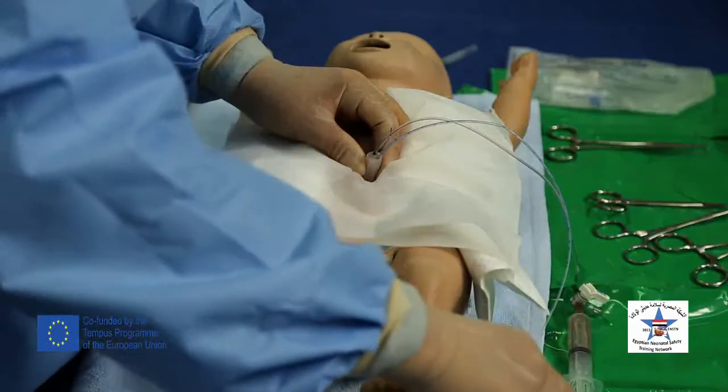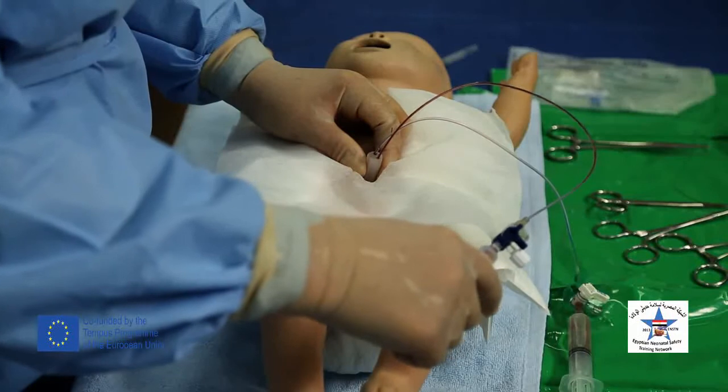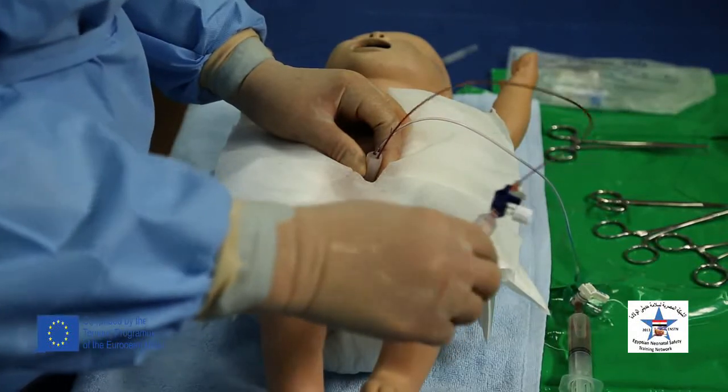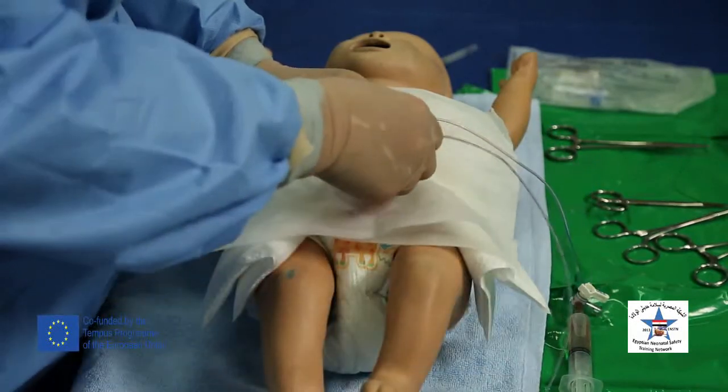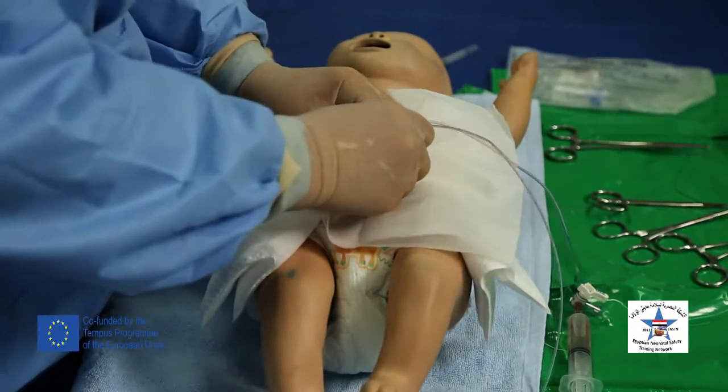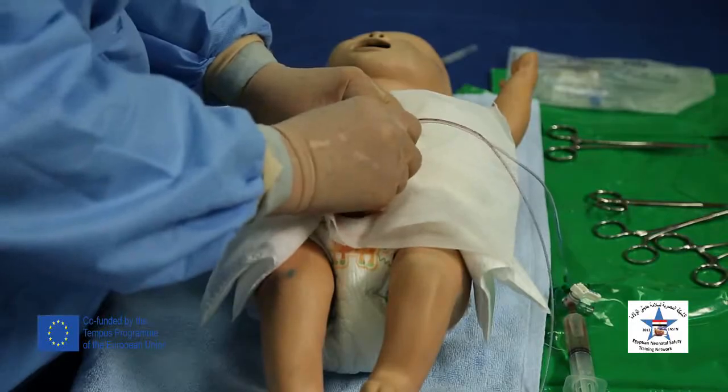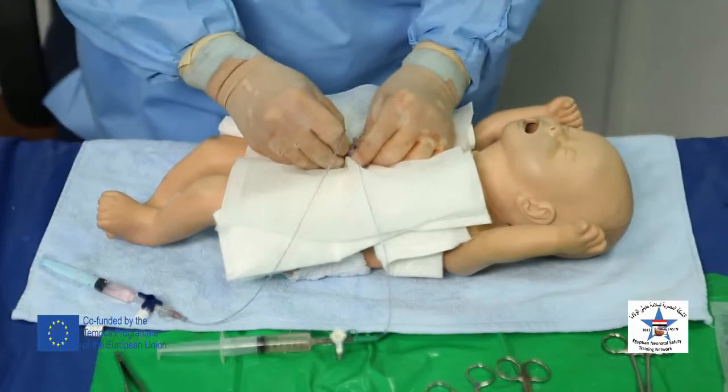centimeters, and then try to withdraw blood. If blood is withdrawn, that means that we are in the right space. So continue insertion of the umbilical arterial catheter to the predetermined length.